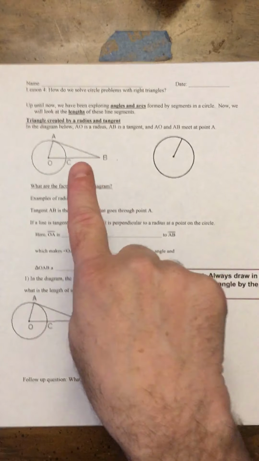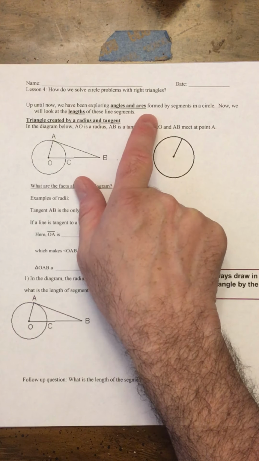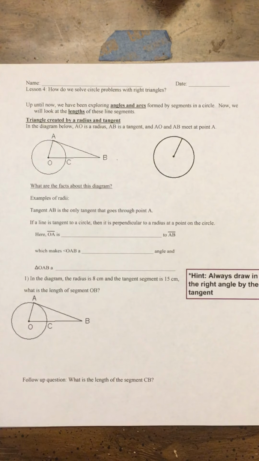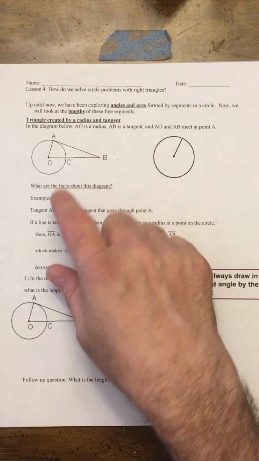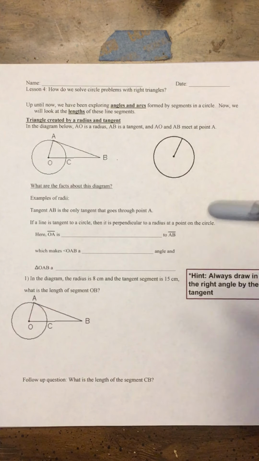Okay, so just keep in mind, up until now we've been exploring angles and arcs formed by the segments in the circle. Now we'll look at the lengths of these line segments. We've been talking about the relationship between angles and arcs. Now we're going to be talking about how long these line segments are. So that's the idea of this lesson.